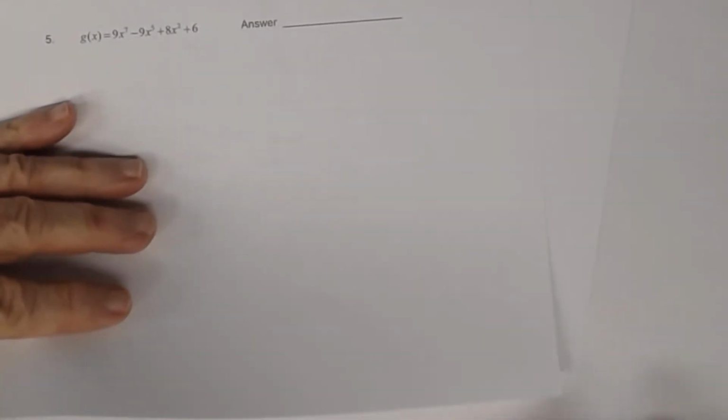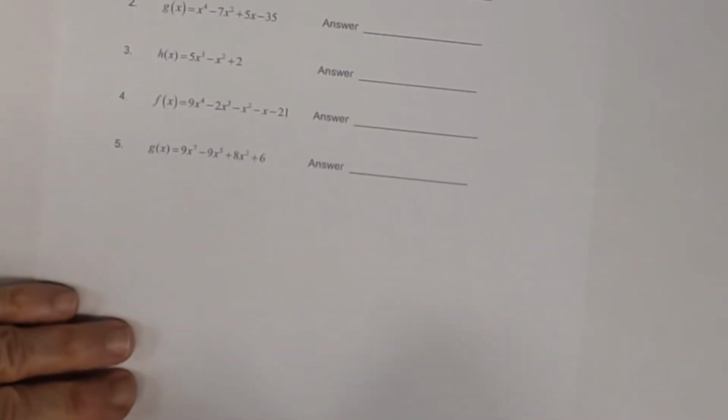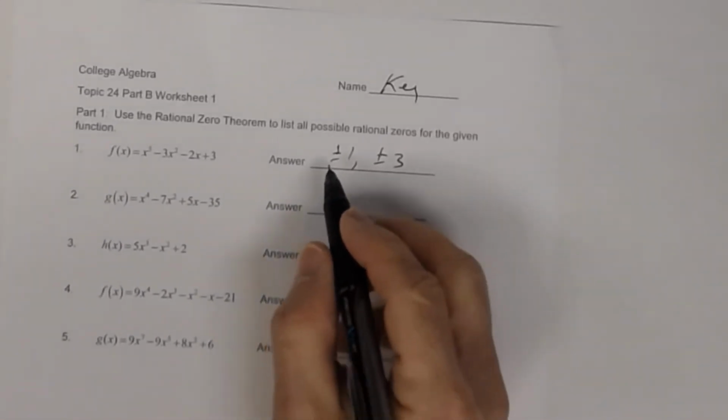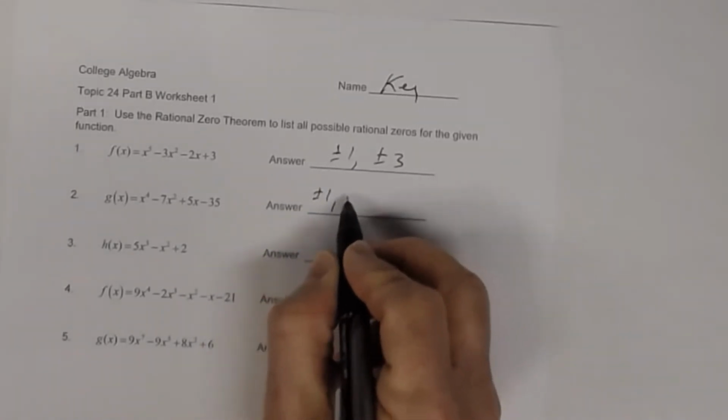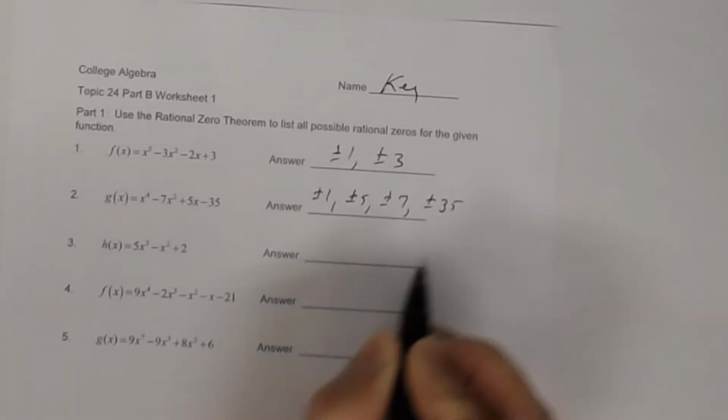So the answer to number 2 will be, so you see it's very simple, right? Very simple to find those rational zeros. The possible rational zeros, because these are possible rational zeros: plus and minus 1, plus and minus 5, plus and minus 7, plus and minus 35.